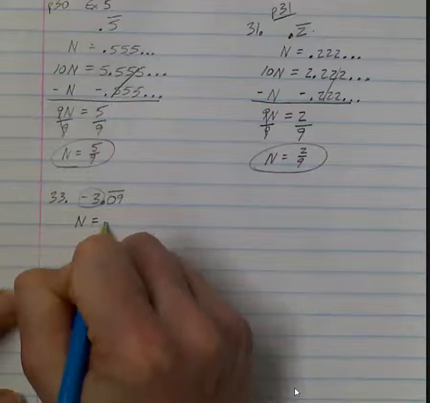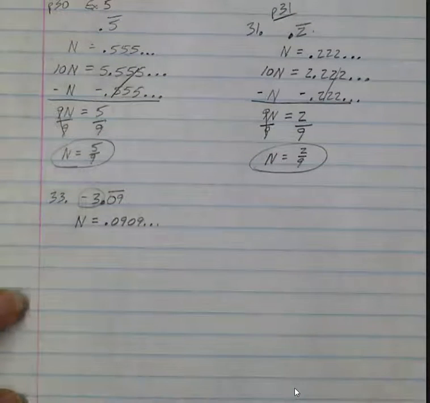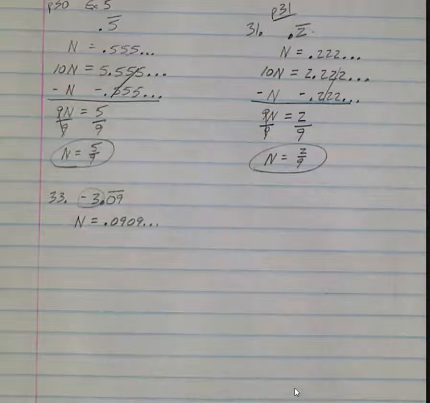So n is 09, 09, on and on and on, because the line's over both of them. Okay? What fraction do you think it is? So let's talk about what we're going to do.